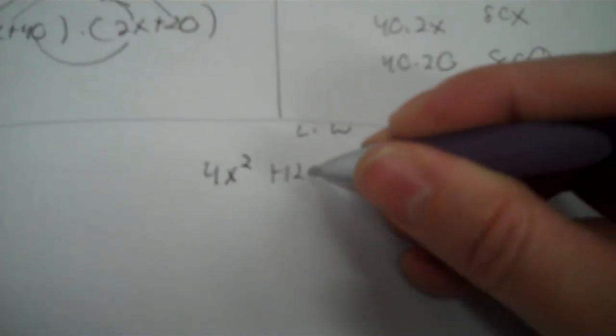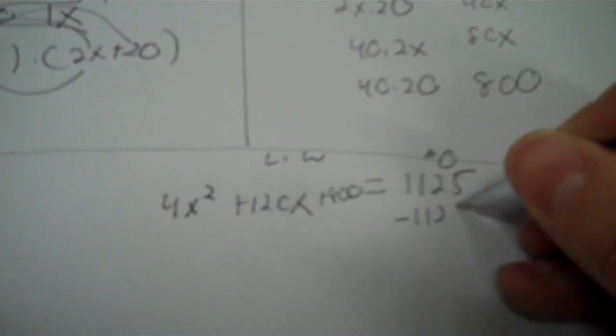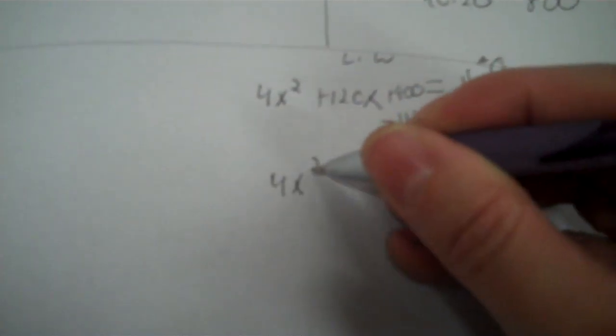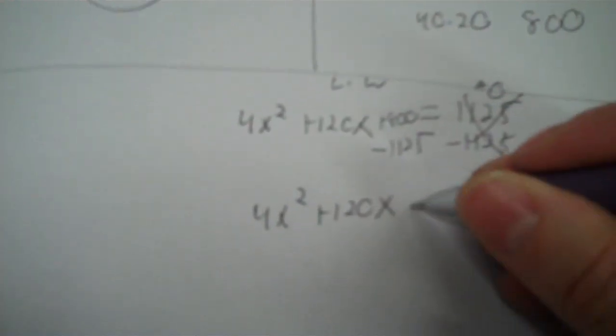This is not going to be a fun one. Combine like terms, plus 120x, plus 800. Yikes. Two answers. Got to add your 0 here. Okay, minus 1125, and then we can minus it from 800. Negative 1,300 equals 0. Three terms. Oh, no, that's wrong. I don't know why I wrote that. That isn't even close. Minus that's 325.